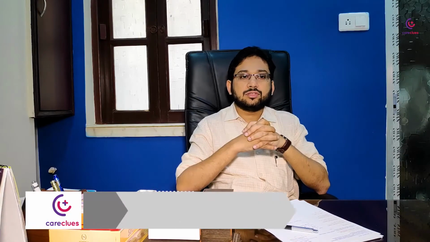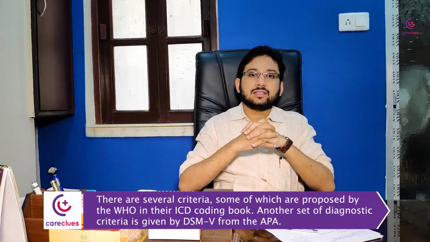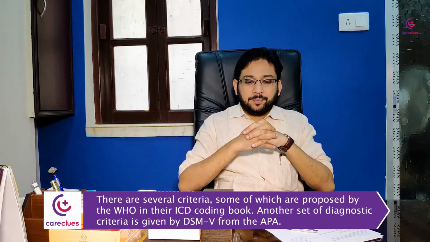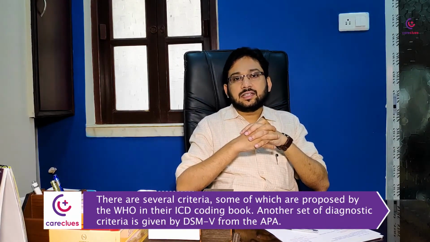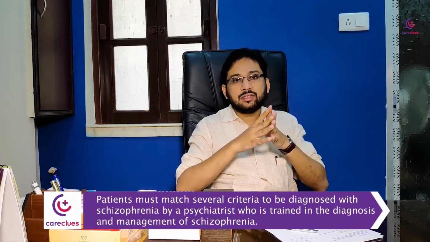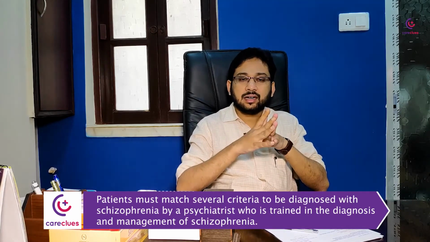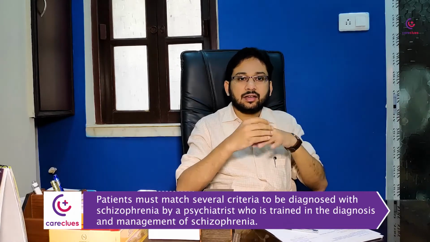There are different sets of criteria. Some criteria have been proposed by the World Health Organization in their coding book called ICD, or International Classification of Diseases. Another set of diagnostic criteria is given by the Diagnostic and Statistical Manual version 5, currently given by the American Psychiatric Association. So there are various criteria which a patient has to match in order to be diagnosed as having schizophrenia, and this diagnosis is always done by a psychiatrist who is trained in the diagnosis and management of schizophrenia.